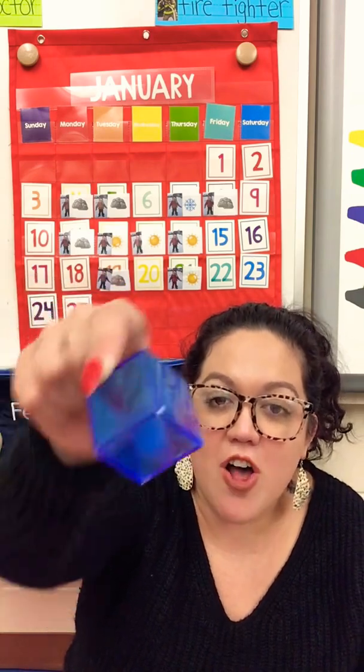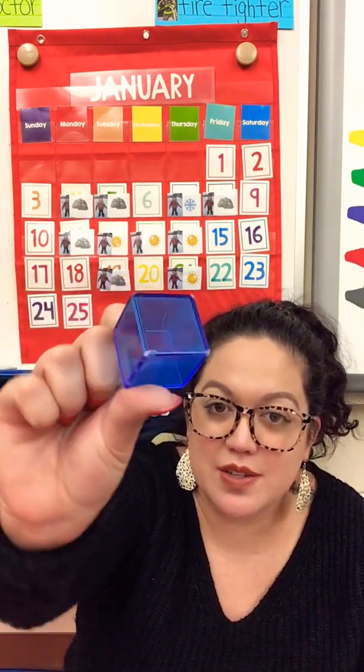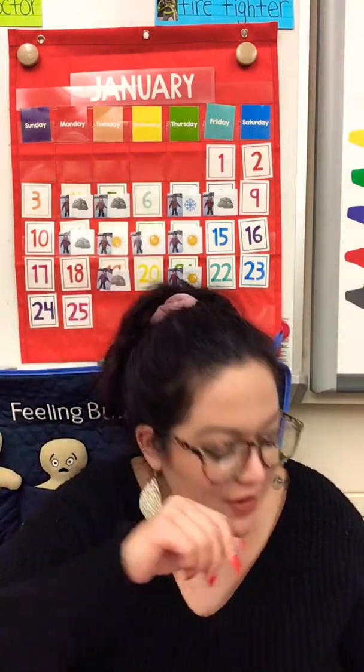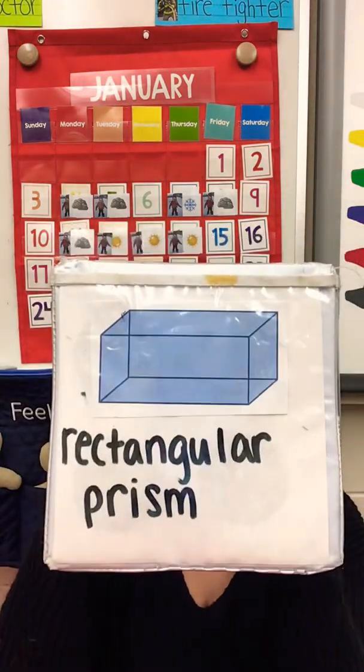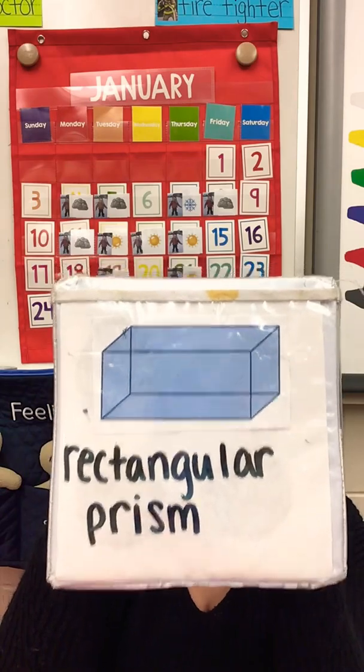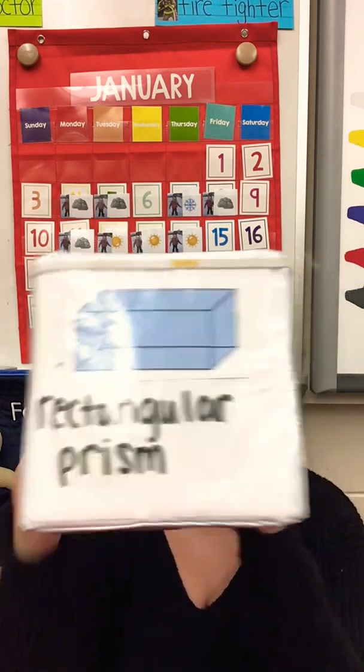This is a cube, and a cube is made up of all kinds of squares. A bunch of squares make up a cube, but just one is just a square. Okay, got 3 more. This one has a big name. Are you ready for it? This one is called a rectangular prism. Big word. Rectangular prism. Can you say that?